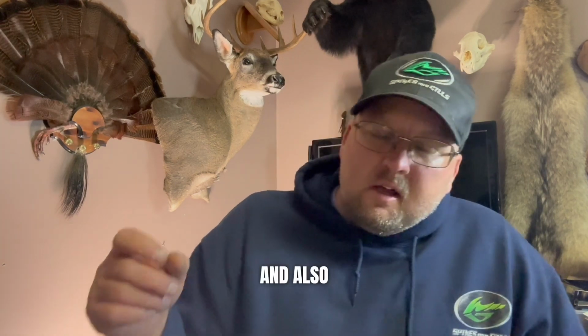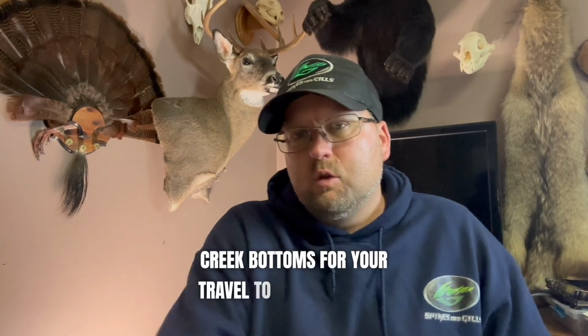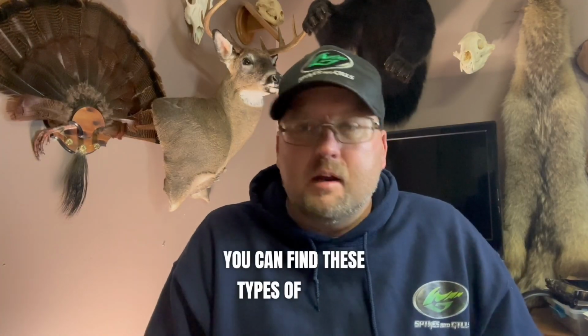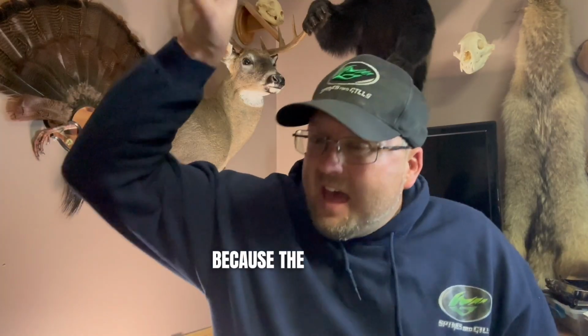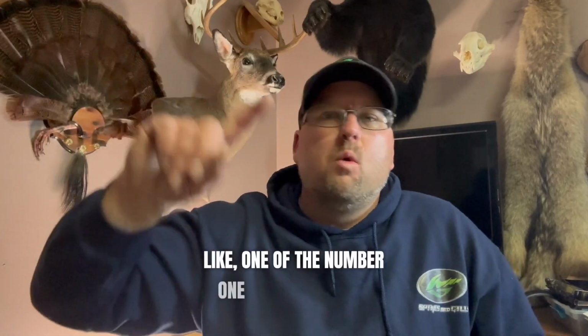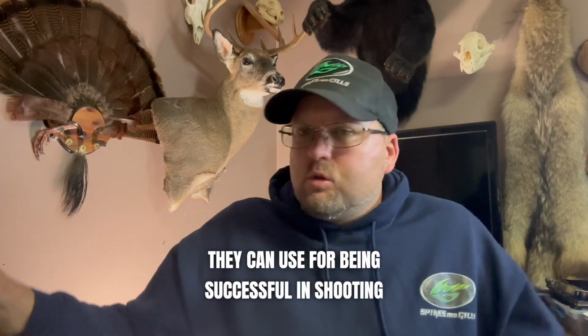And also, in addition to this, using river bottoms or creek bottoms for your travel to and from your stand sets, using really steep drainages or draws. If you're in hilly terrain where you hunt, you can find these access points, because the heads of draws and heads of drainage ditches are one of the number one best tree stand setups that any bow hunter, or any deer hunter for that matter, can use for being successful in shooting a trophy buck.